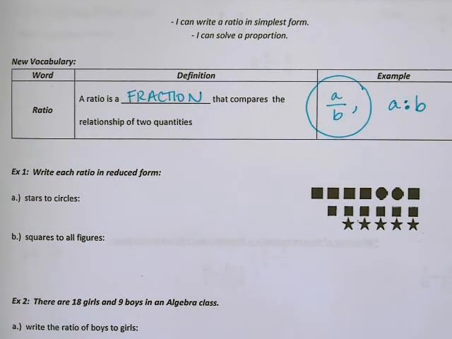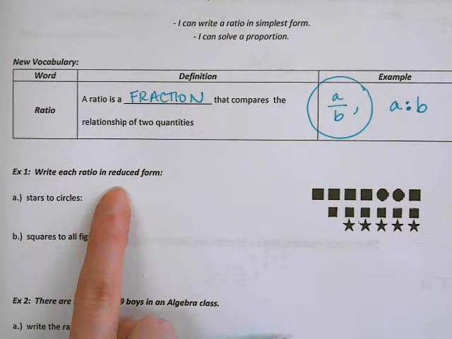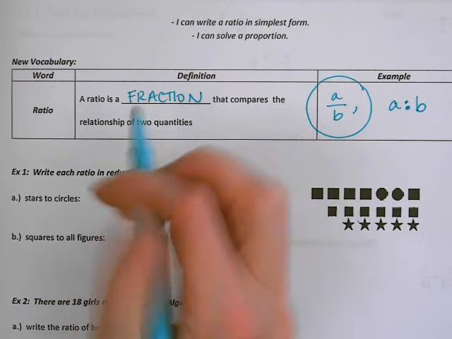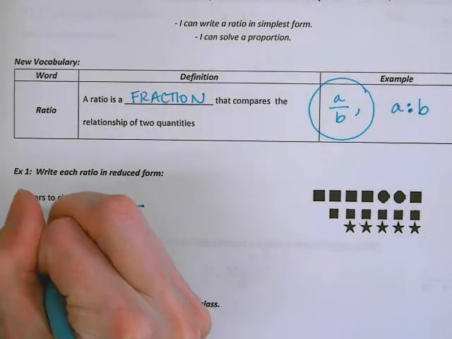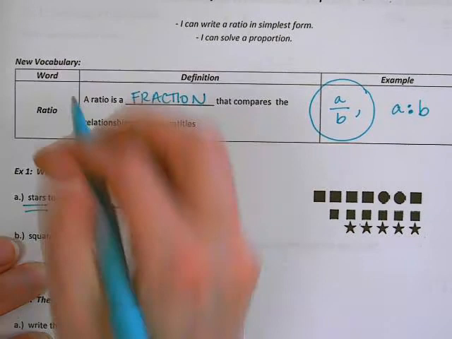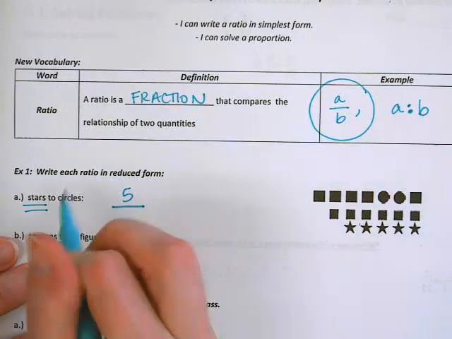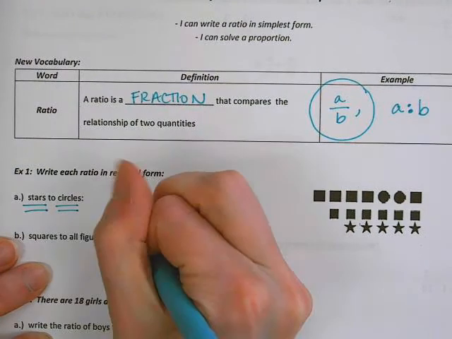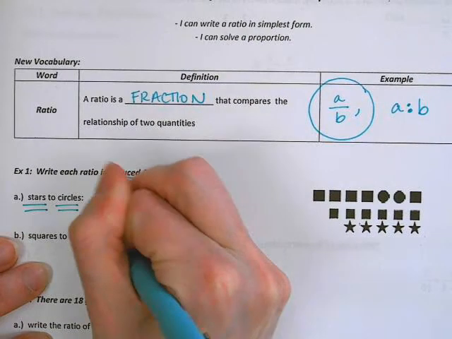So example 1. Write the ratio in reduced form of stars to circles. So literally all you have to do is, how many stars are there? 1, 2, 3, 4, 5. Okay. And then how many circles are there? 1, 2. So that is the answer, 5 to 2.